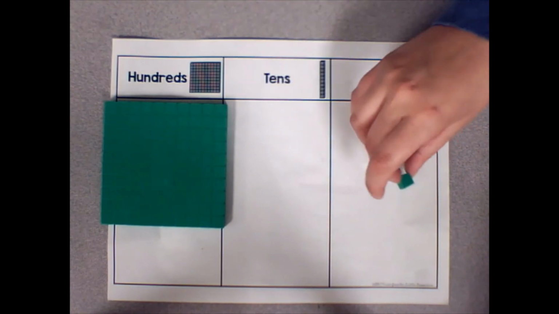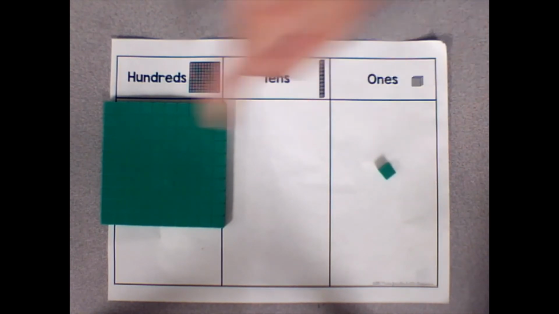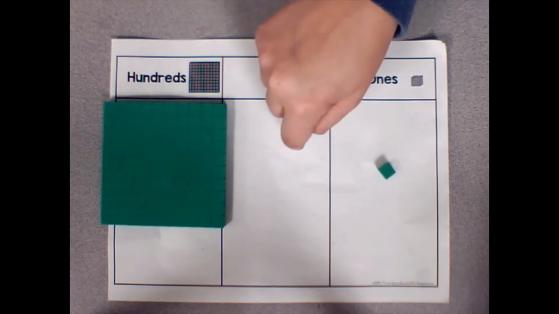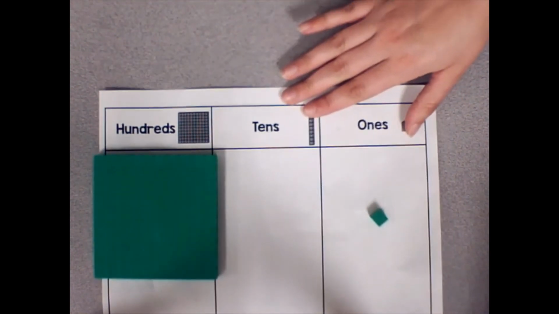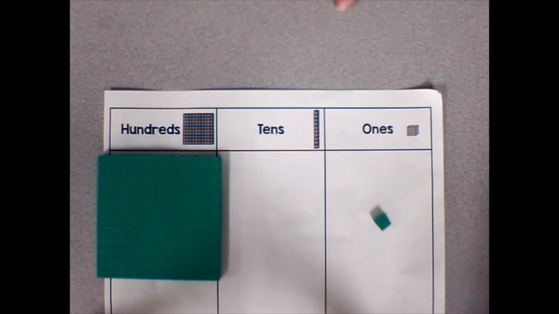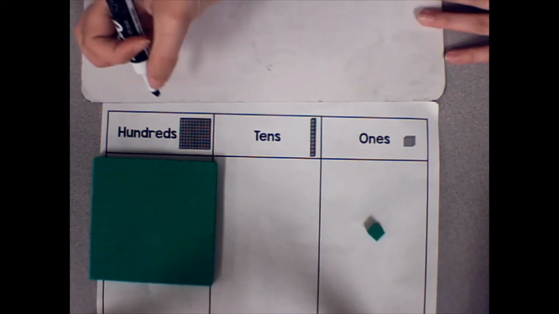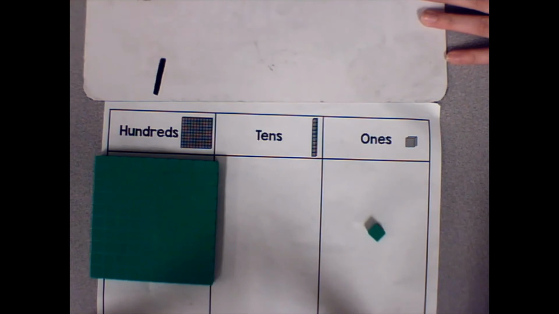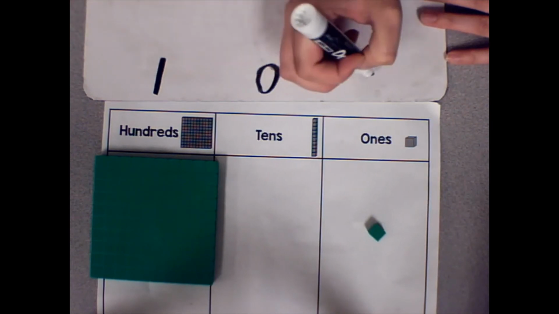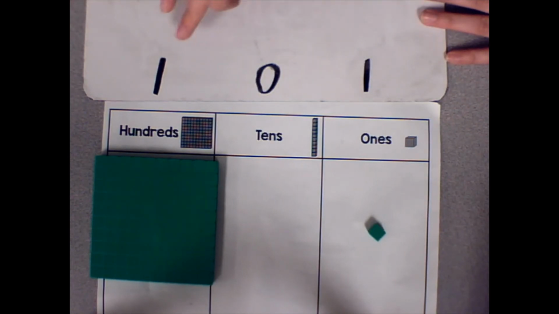So if I added a 1 here, now I have 1 hundred, 0 tens, and 1 one, that's the number 101. So I'll show you how to write that using place value. So if I have 1 hundred, 0 tens, and 1 one, that's the number 101.